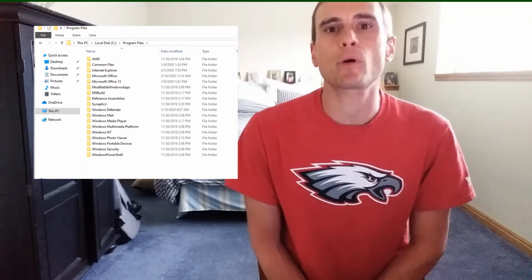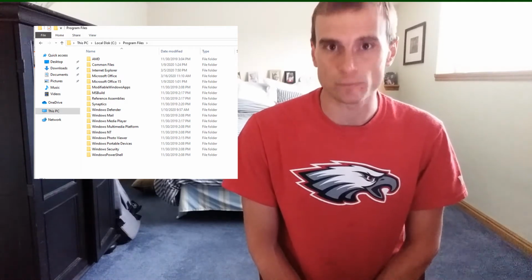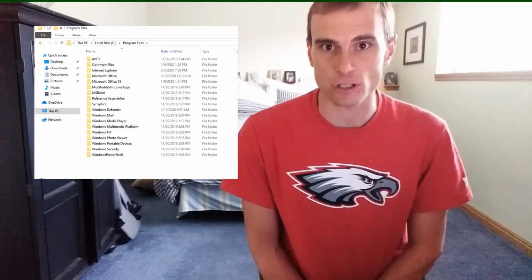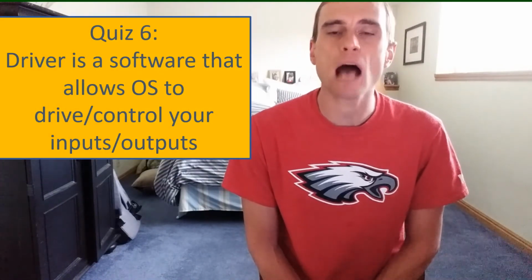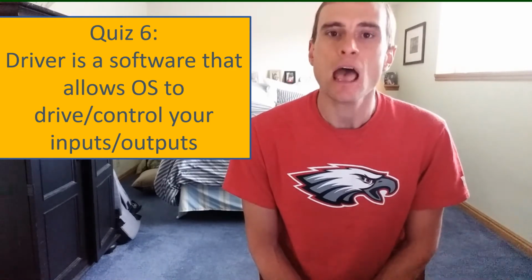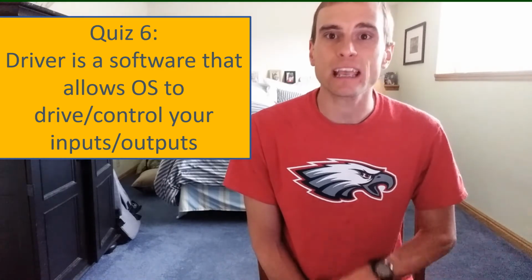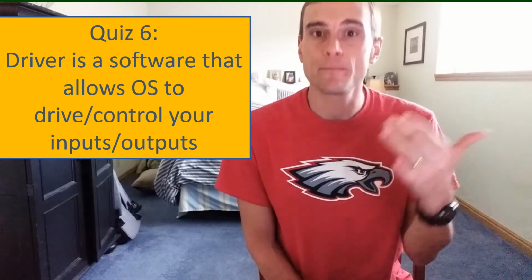As we're talking about programs, we need to talk about processes, and then we also need to talk about drivers. So let's talk about drivers first. A driver is a particular type of program that comes with your input and output devices. Now, when I was a kid and we bought a printer, the printer would come with a CD. And we had to put that CD in the CD drive and click install, and it would install a driver that would essentially teach the operating system how to drive the printer. And once you did that, it would run the printer.